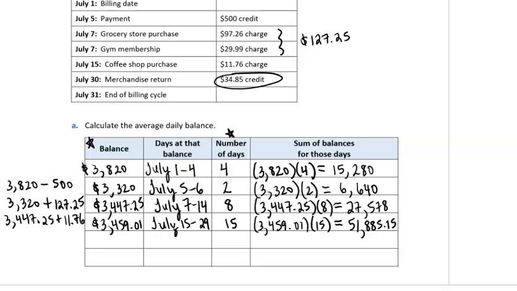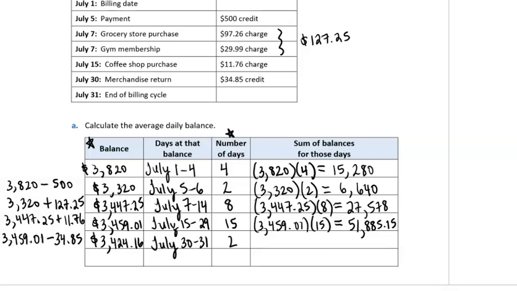Lastly, on July 30th, a credit is posted to the account due to a return. So if we take our previous balance and subtract the $34.85 credit, we will get a new balance of $3,424.16. Remember, a credit will cause our balance to decrease. So money is going towards that balance. And we will be at that balance on July 30th and July 31st, so for 2 days.